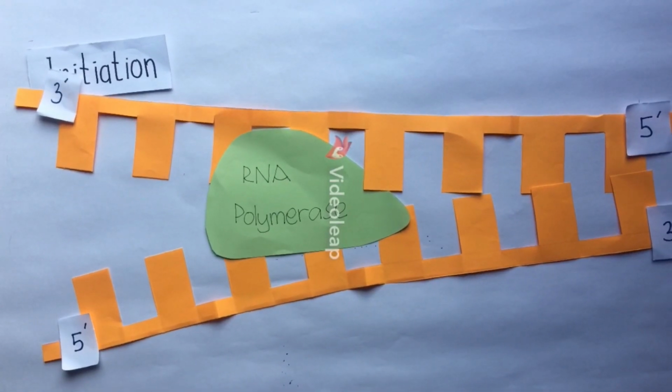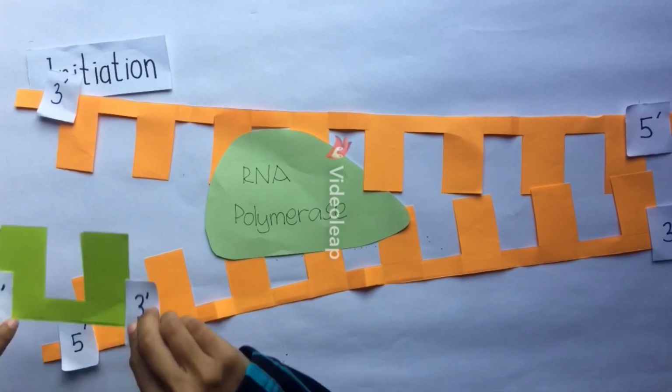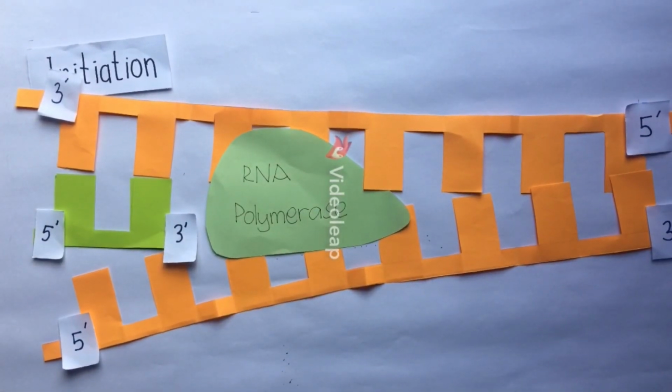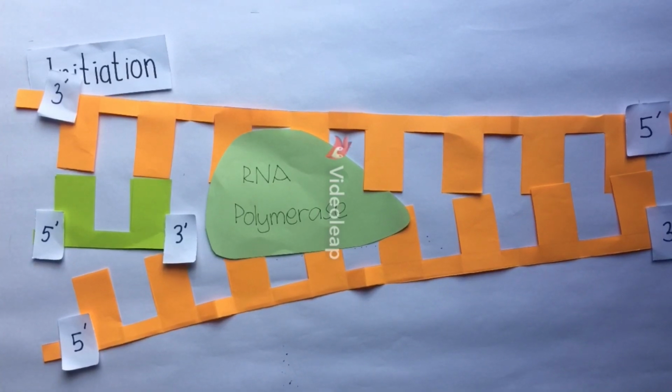The DNA strand of 3' to 5' is used as a template for transcription to form mRNA 5' to 3'. Why do we use the DNA strand of 3' to 5'? It is because the RNA polymerase can only add RNA nucleotides to a free 3' end.